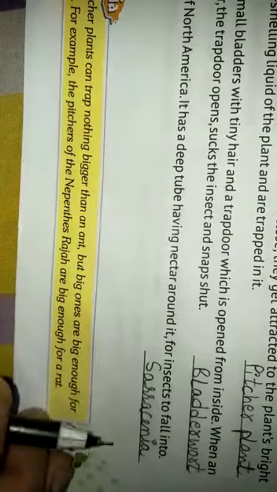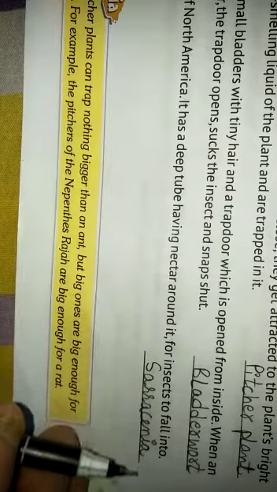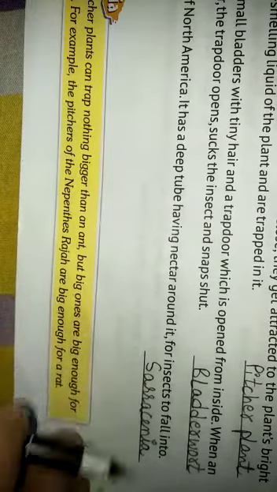It is Sarracenia. SARRACENIA, Sarracenia. Okay children, so with this I think we have done with this particular chapter.